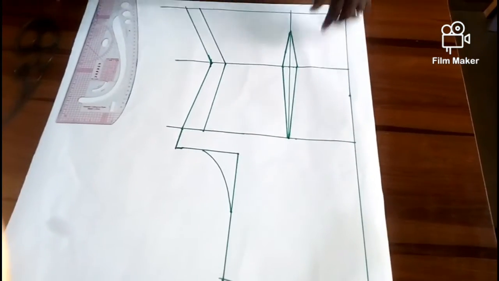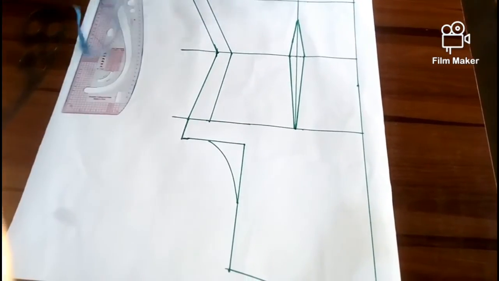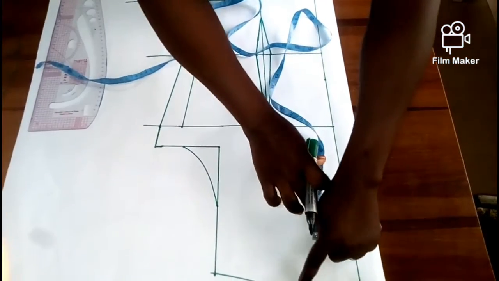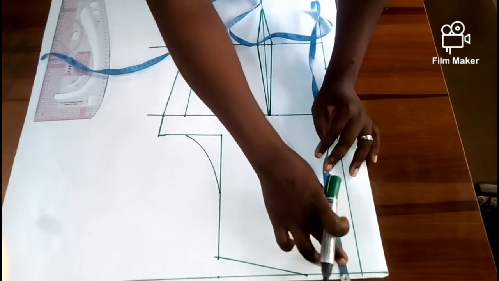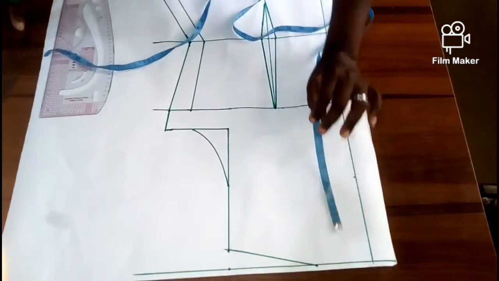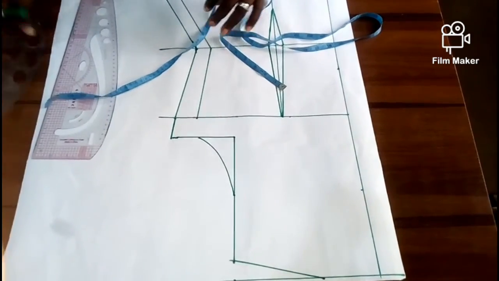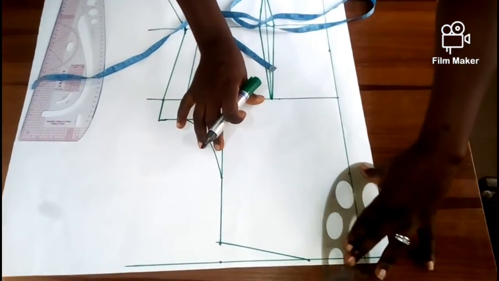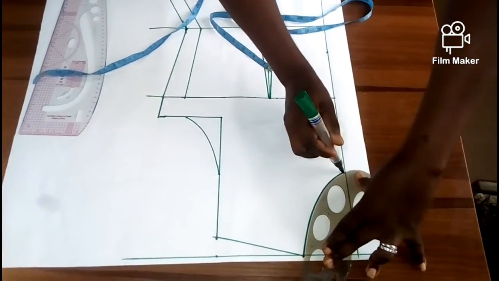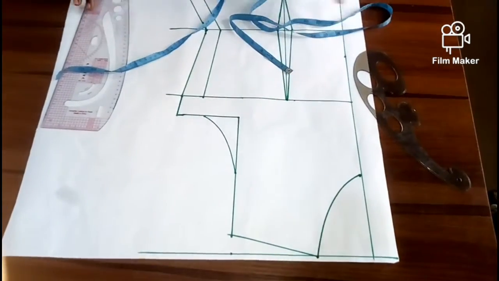So now let's go to the neckline. You will give it the neck depth you like. The width we are taking is 3 inches, so the length I'm taking is 5 inches. Then I'm going to give it a round neck shape. So this is our neckline now.